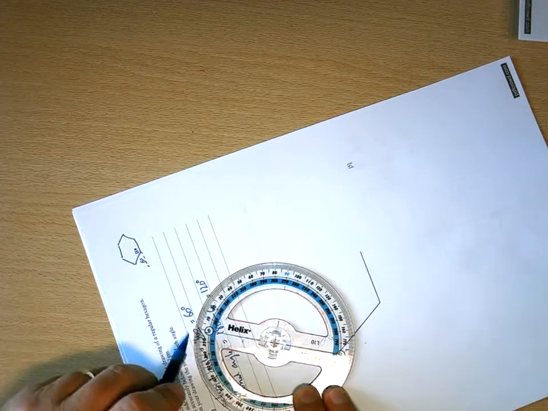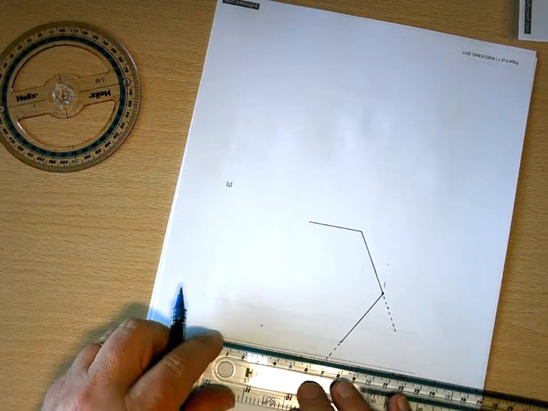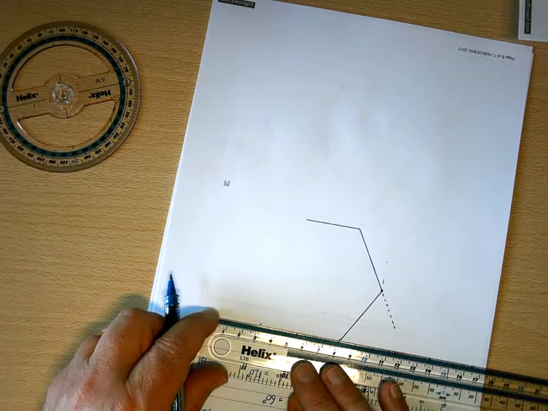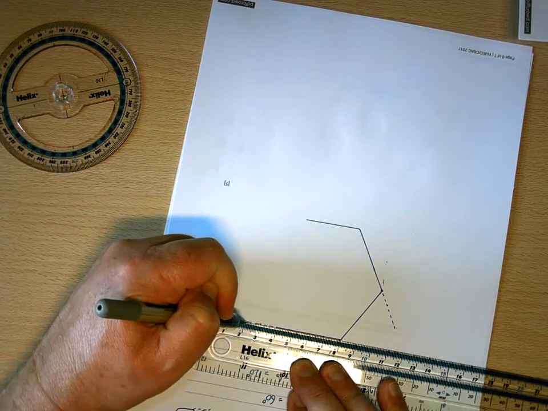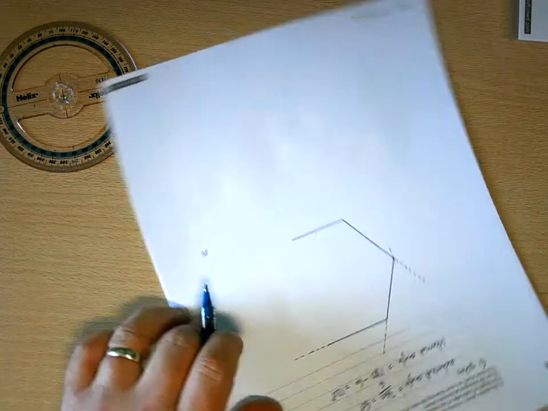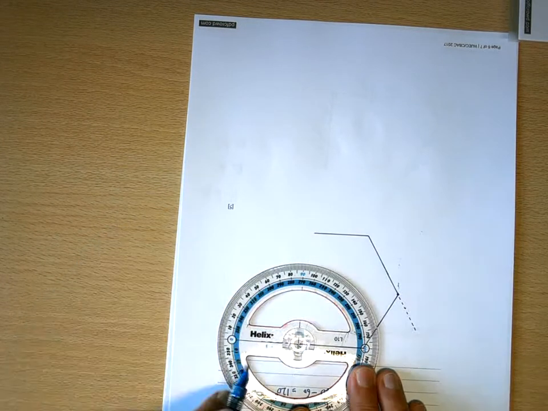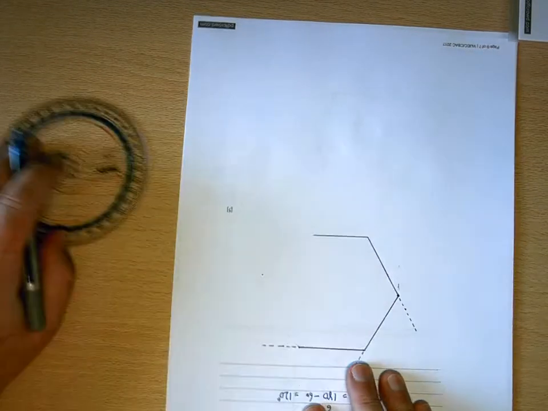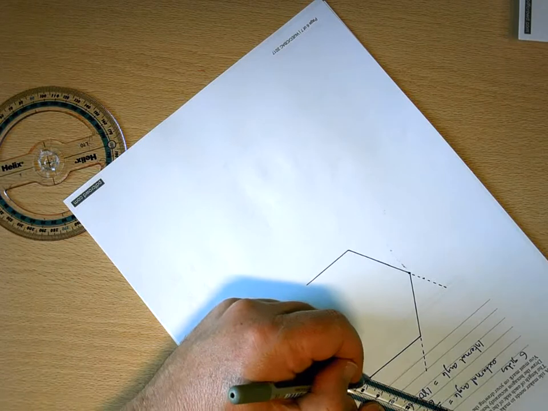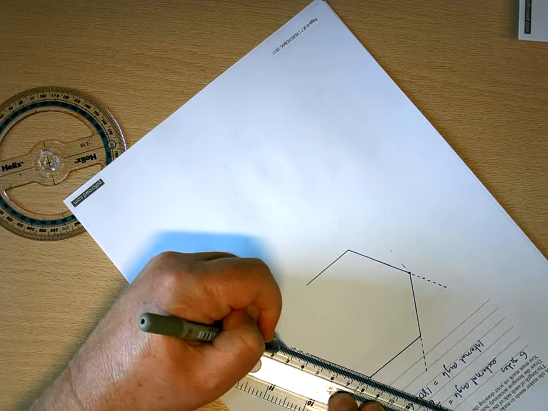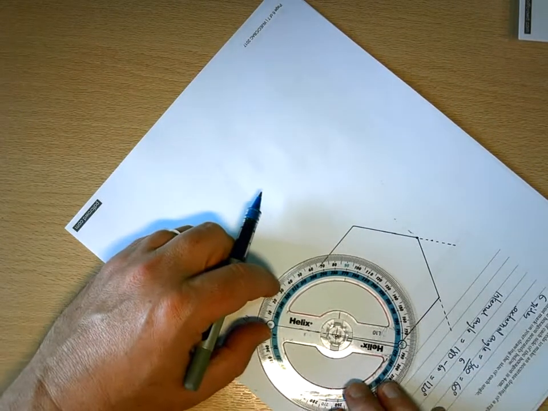So 60 degrees takes me to there. Line up my 8, go back to 4, keep it going a bit further. Still working with exterior, 60 is there. Line up the 8, back to 4, keep going a bit further, and then the final one should take me back to the start.